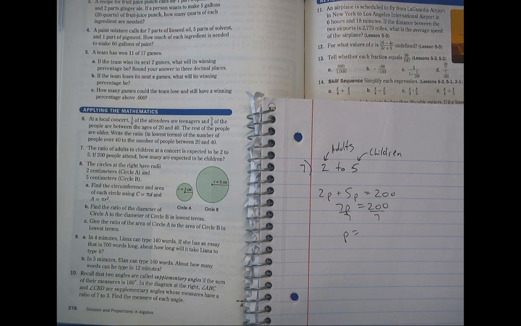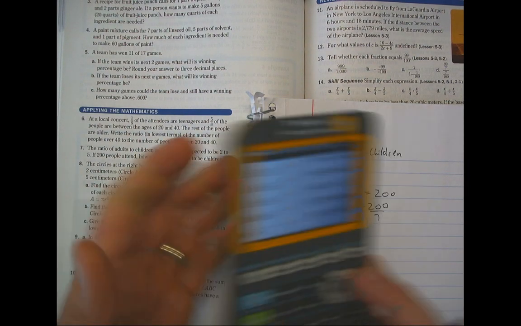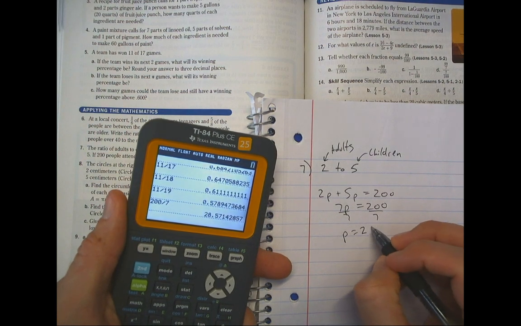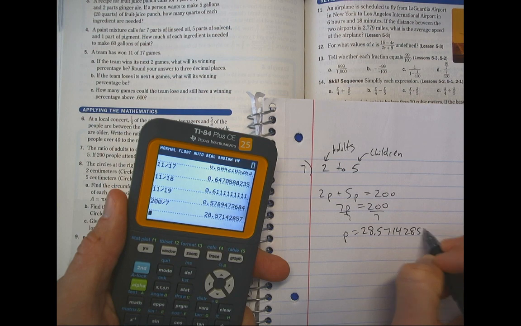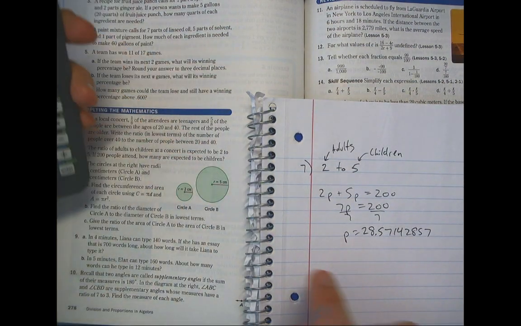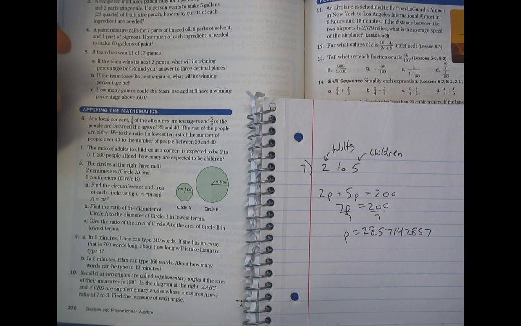Now, 200 does not divide perfectly by 7. So I get this. I'm going to go ahead and just write all that down, but I'm going to leave it in my calculator. This isn't the answer. This is one part. The question's asking you how many are expected to be children.